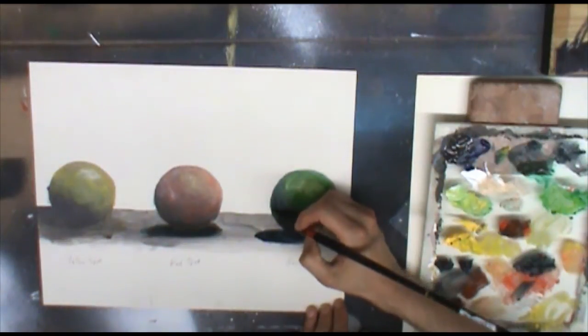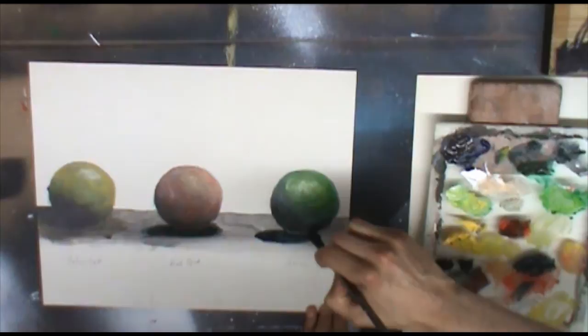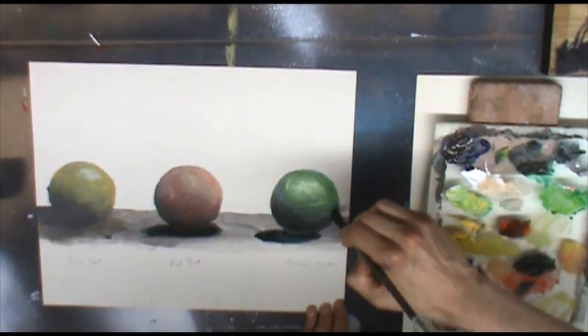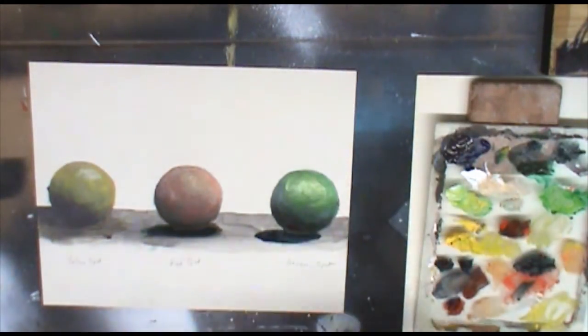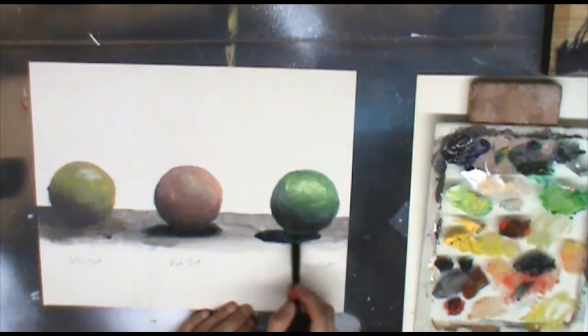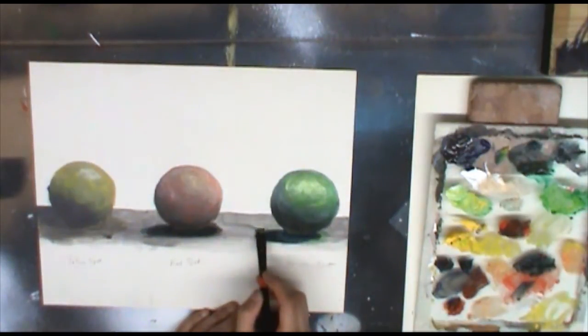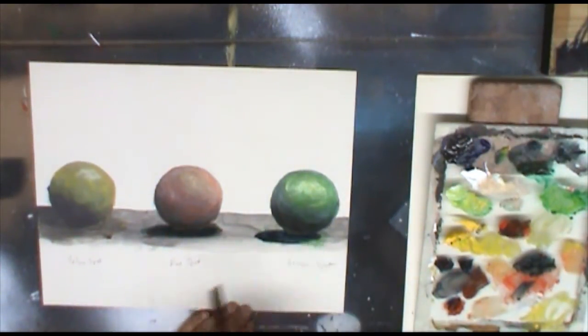Just add that a little bit. It's not overpowering, but it's just a little bit there to give the indication that there's some bouncing light. And again, you have that bouncing light out and around a little bit. And just like that, three different colors on top of the gray to act as spotlights.